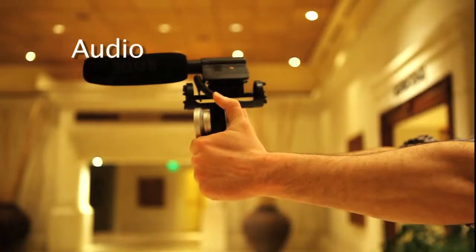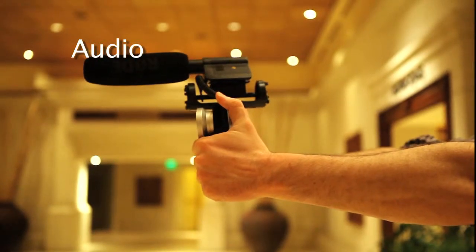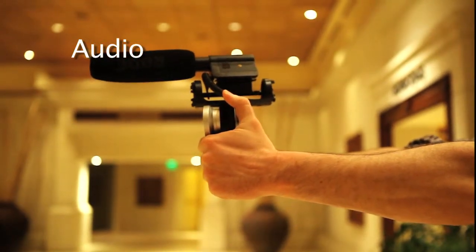Keep in mind the natural sound around you. Use an external microphone like this shotgun mic if you have access to one.